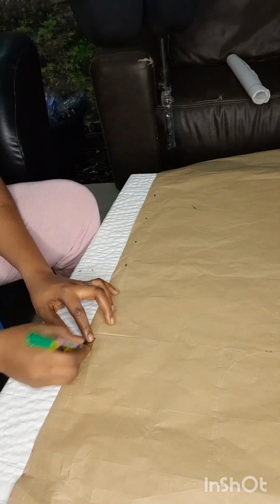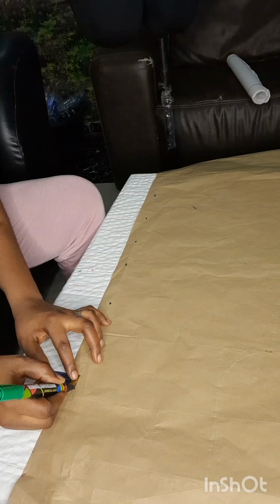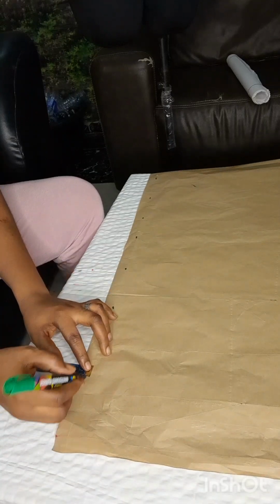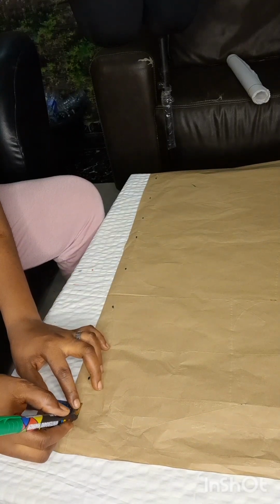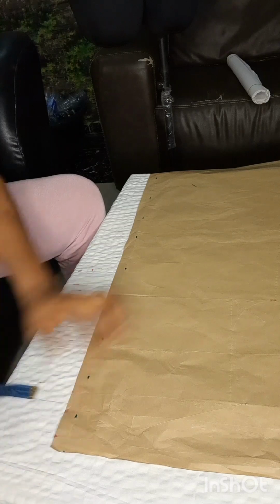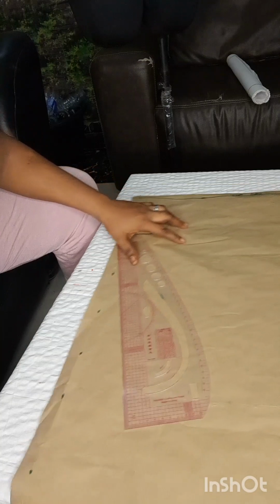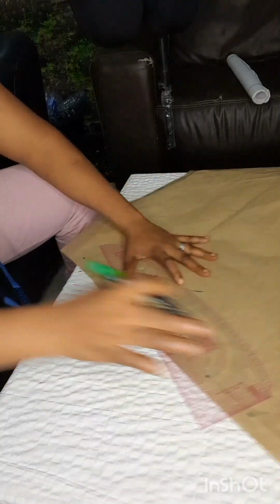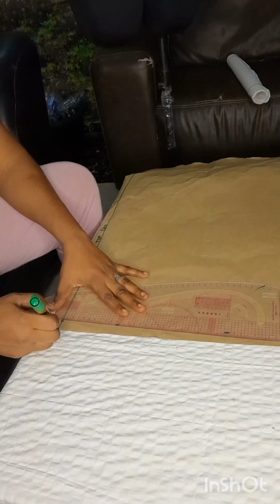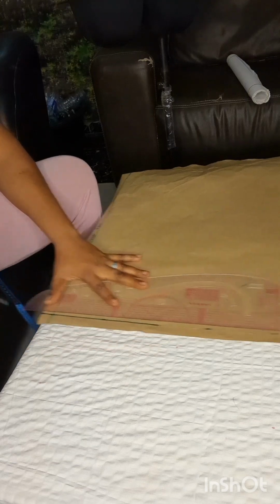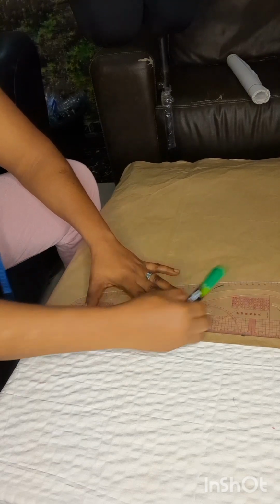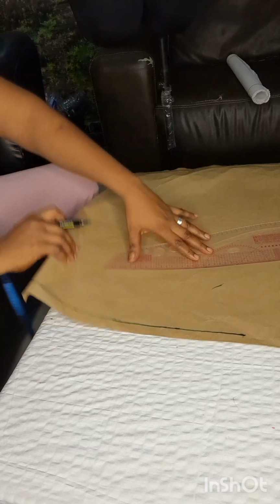This method I'm using is a bit hard, not too hard, but some people say it's hard. To me, it's not hard, maybe because I'm already used to it. So let's rule our zipper line this way. Let's rule it all the way.